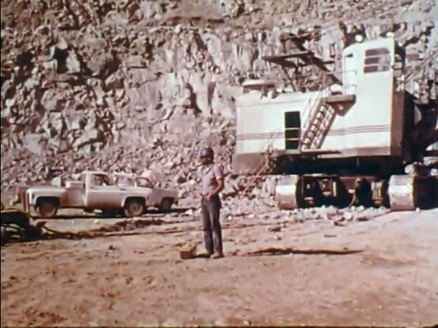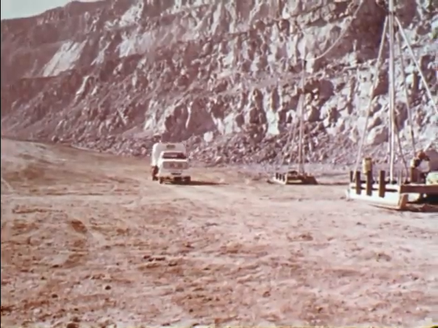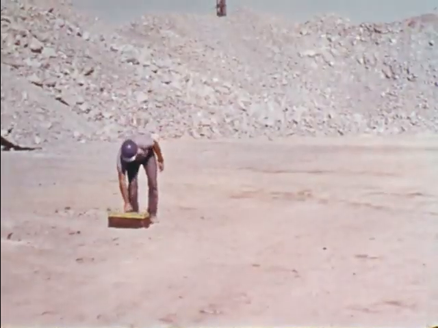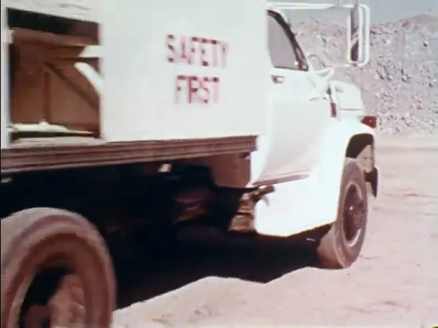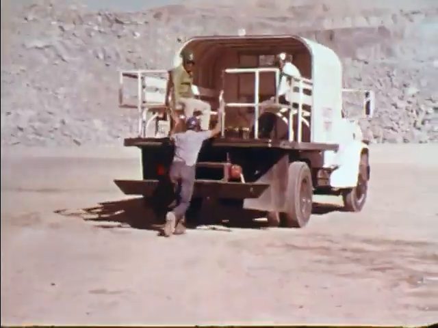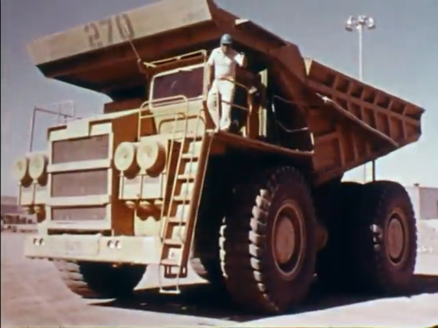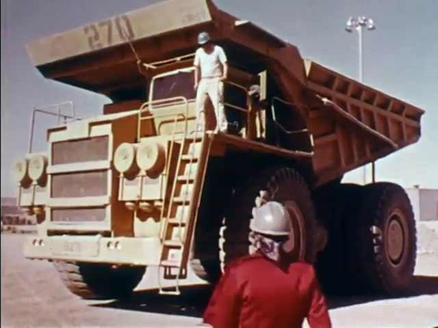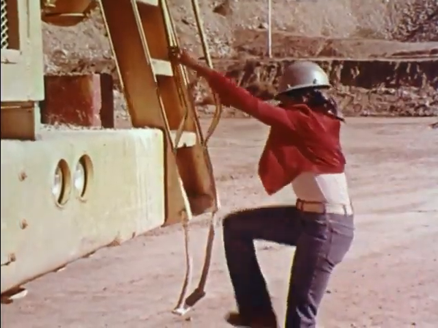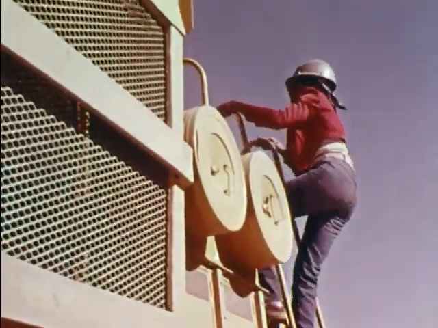Do not mount or dismount from a moving truck of any kind, no matter how slowly it may be going. As a truck operator, you must learn the safe, correct way of doing a job, the way that will enable you to prevent accidents while operating your machine.